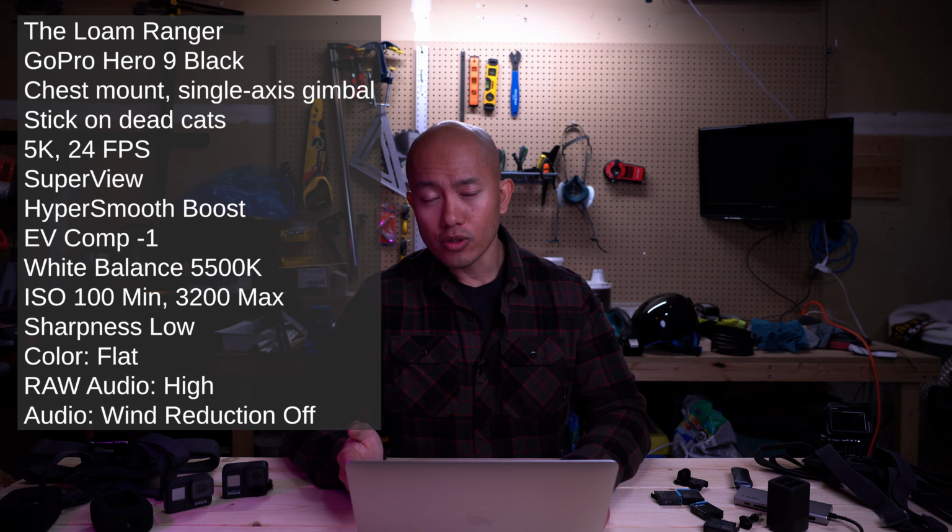He has a minimum ISO of 100, maximum set to 3200. Now I'm sure he's actually dialing these in depending on the day anyways. His sharpness is set to low and he uses the flat color profile as well so that he can dial in his colors afterwards when he's editing. And for the wind setting on his camera, just like everybody else, he has that turned off.